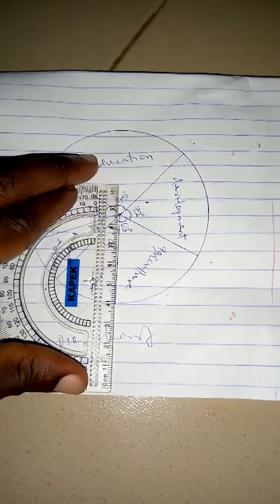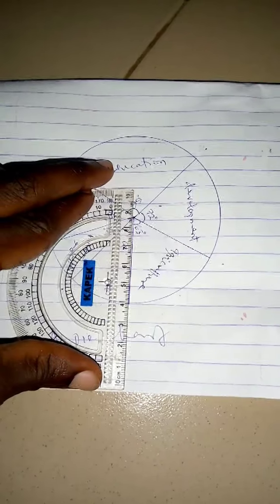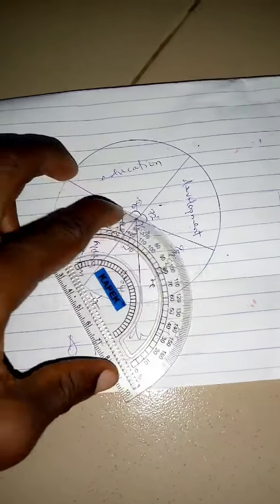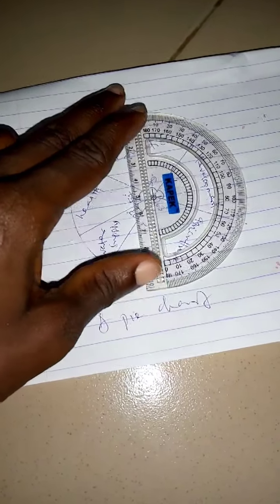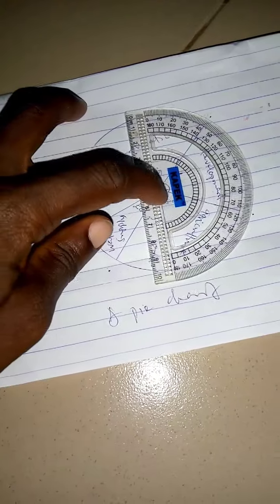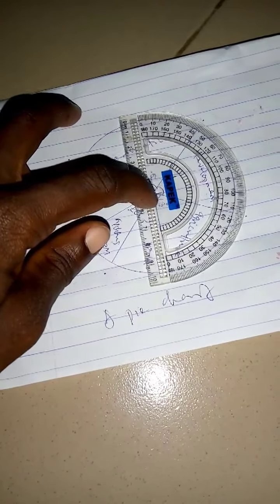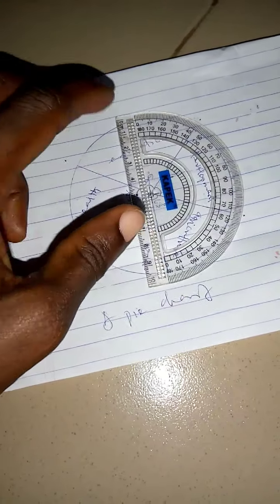Then the first angle, 63, to draw it. This line will be my reference line for the first angle. You position your protractor such that the center will be at the center. Then the horizontal line to your right slips on that reference line. Then locate 63.